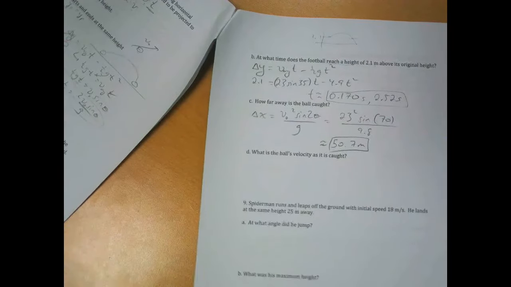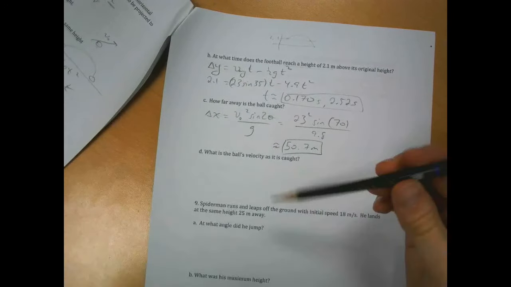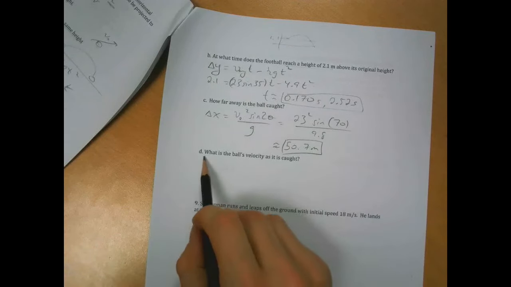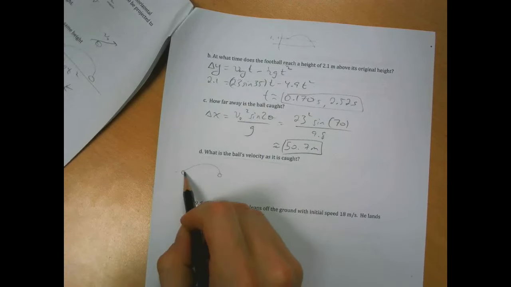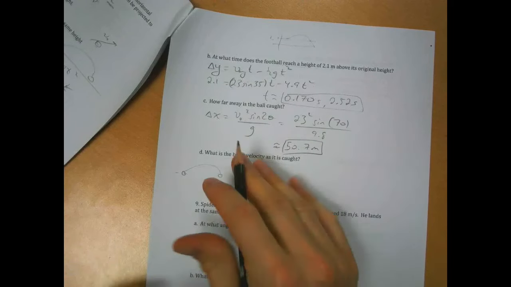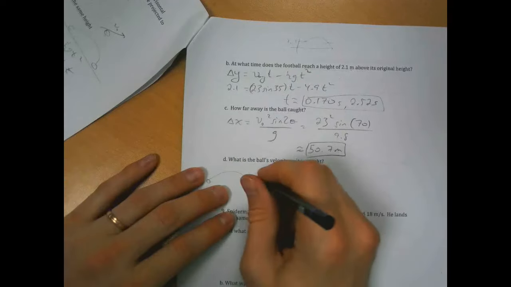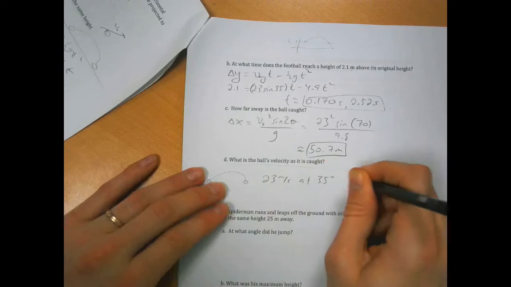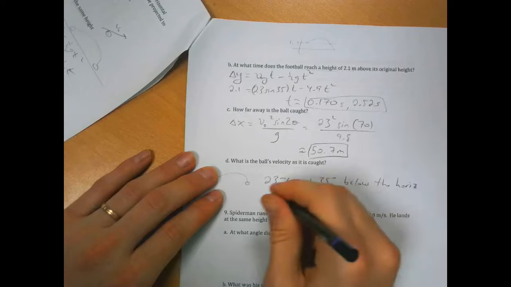What is the ball's velocity as it is caught? Well, if you weren't thinking about this, or if you were thinking about it in a different way, you might start going to equations and figuring out what to plug into. But instead of doing that, I'm going to remember, oh, it's thrown from this height, it's caught at the same height, projectile motion is symmetric. So its initial velocity is 23 meters per second at 35 degrees above the horizontal. So the ball's velocity as it is caught is 23 meters per second at 35 degrees below the horizontal, based on symmetry.